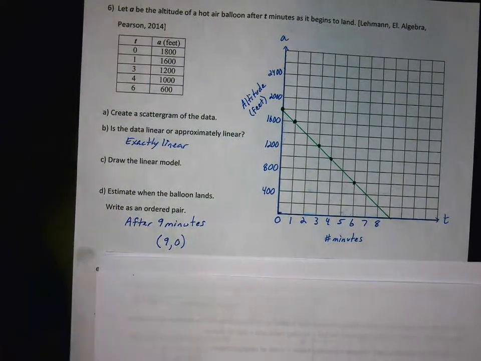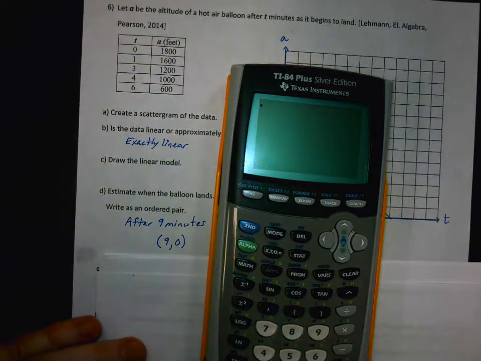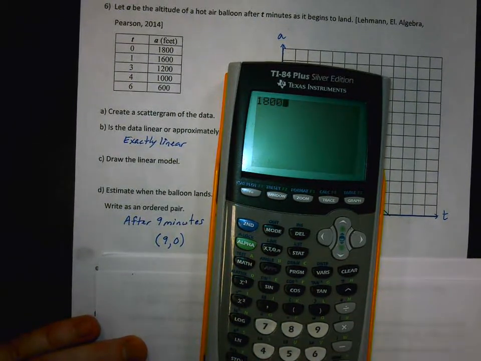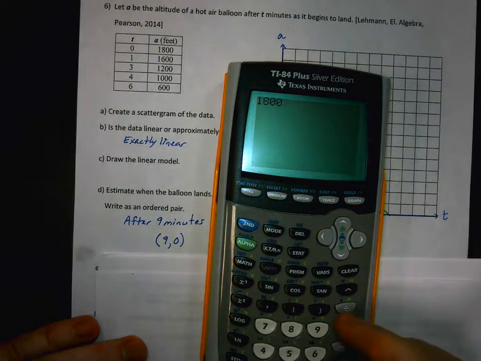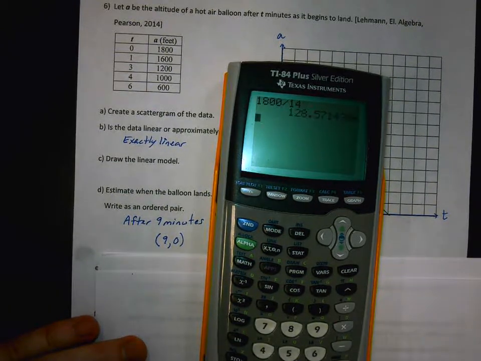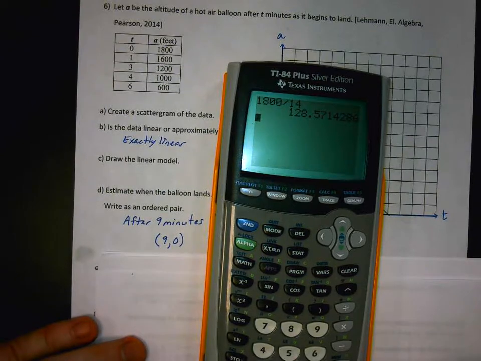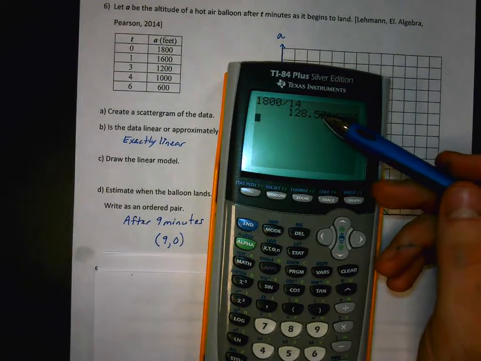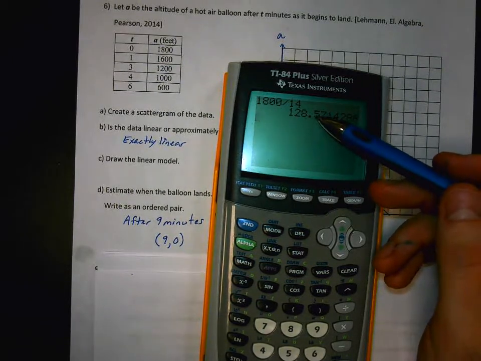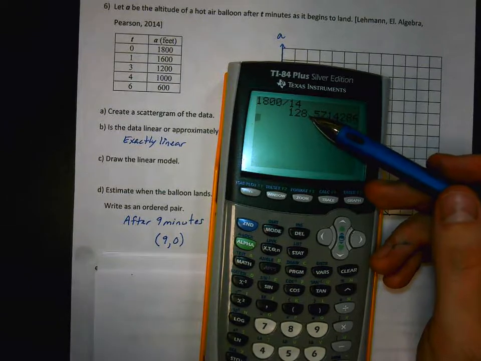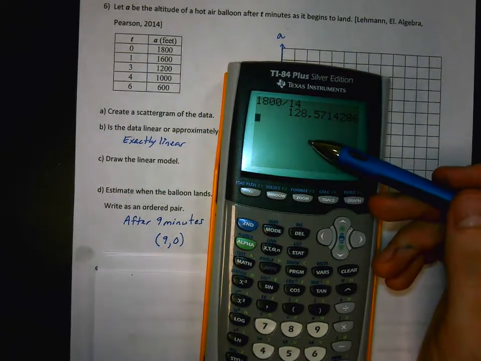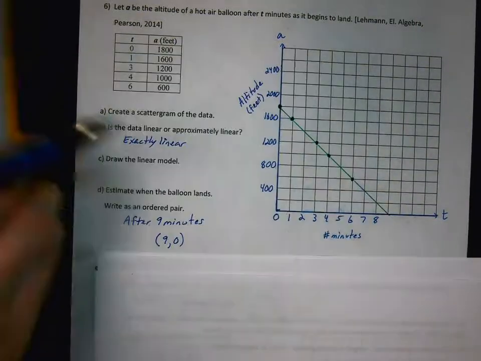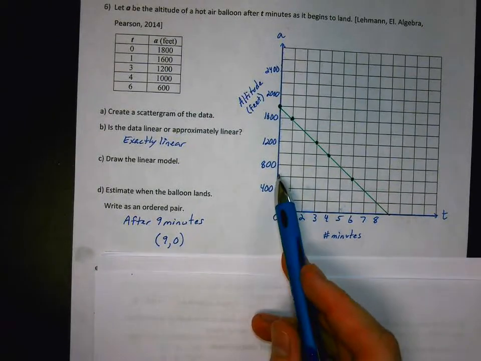So if you did 1,800, the range of values you need to fit in, divided by the number of tick marks, you get 128.57. So that would be the smallest scale you'd want to use. Now, I would never suggest using 128 or 129 as a scale, but if you use maybe 130, that would be okay. 150 would be okay. Now, I just use 200 because that fit in pretty nicely.